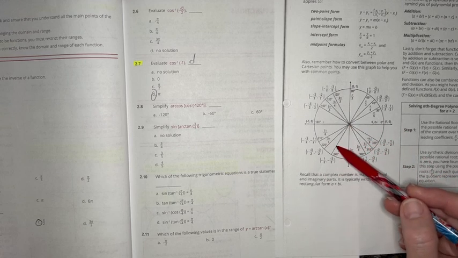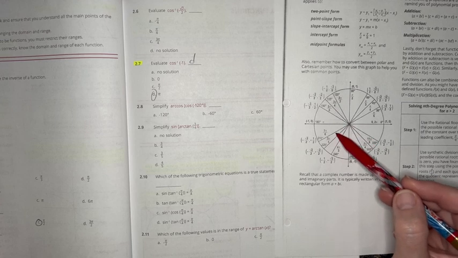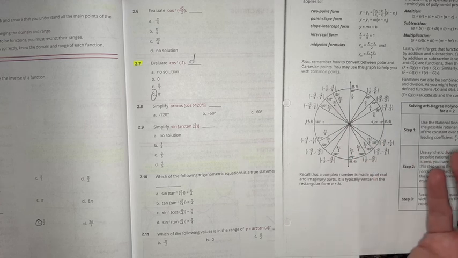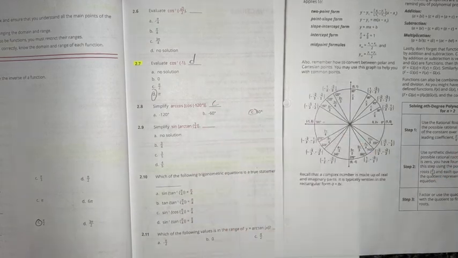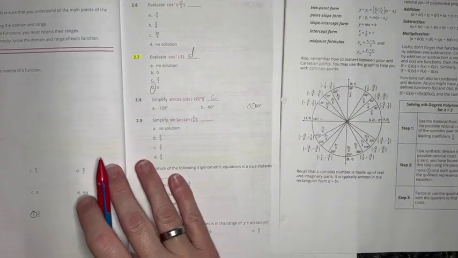Now, 60 degrees is the reference angle of negative 120 anyway, right? If we came this way, negative 120 gets us to be right here. The reference angle, because reference angles are always positive, right, would be 60 degrees. So the answer is C. Let's take a look at number 9.